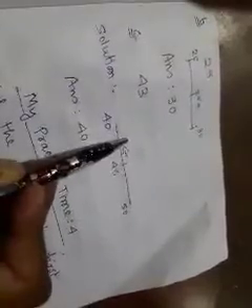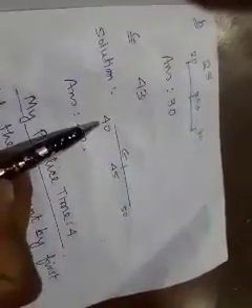Another, 43. Unit 10. 43 is between 40 and 50. In the middle 45. So this 43 is smaller than 45, so it will be written this side. So it will be nearest to 40 when we round off to the nearest 10.